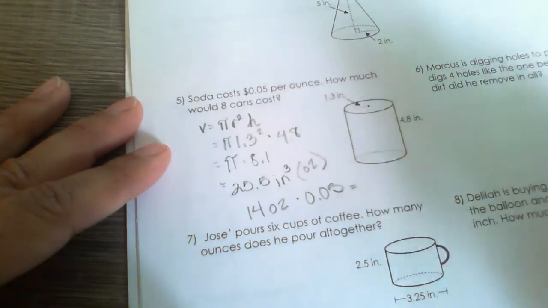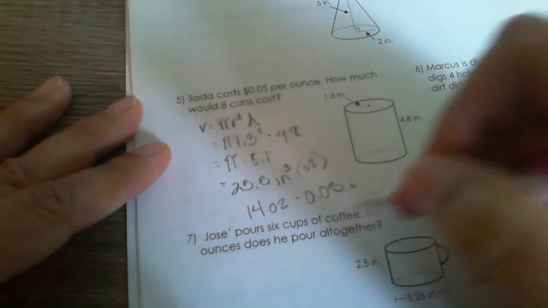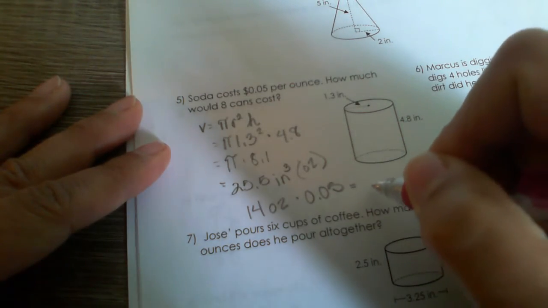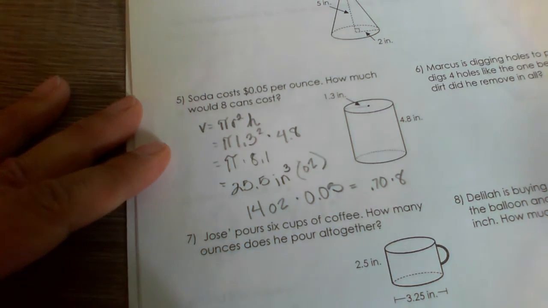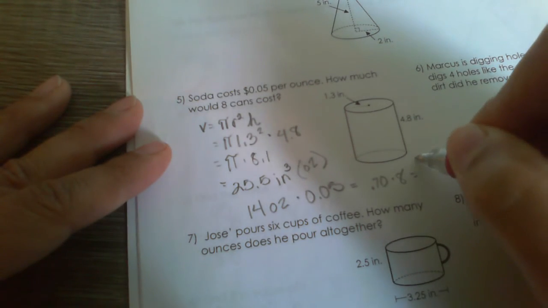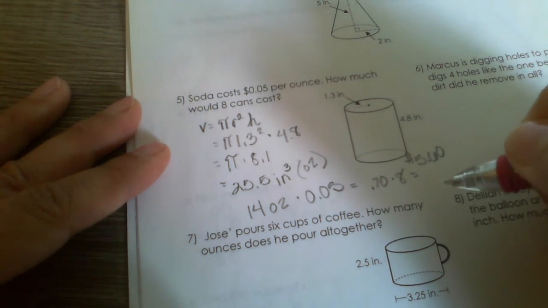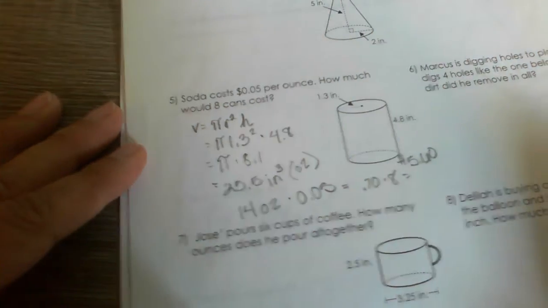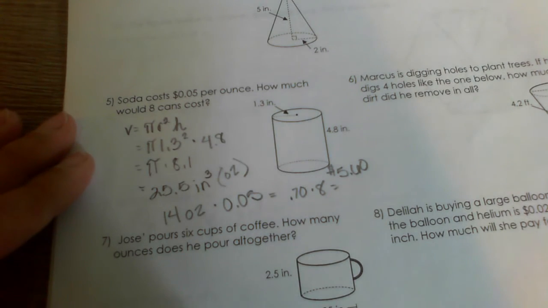So 14 times 0.05 is 70 cents per can, times 8 is $5.60. It's really, really crazy. But there you go. Okay.